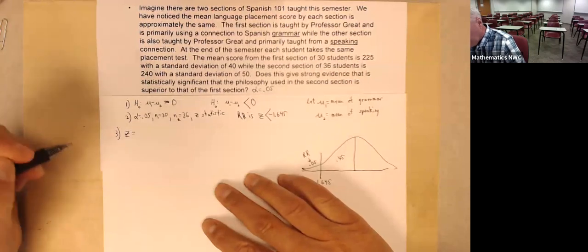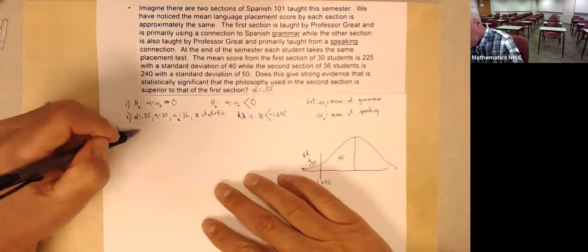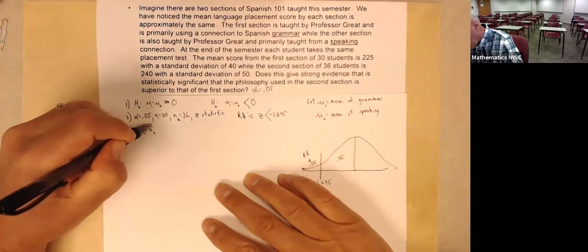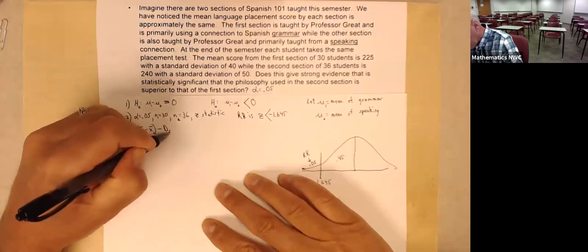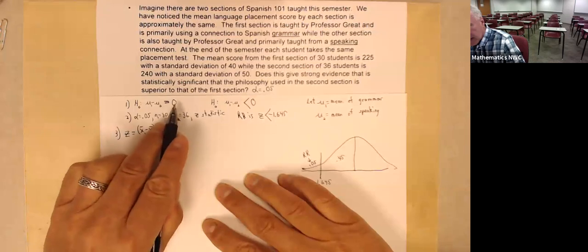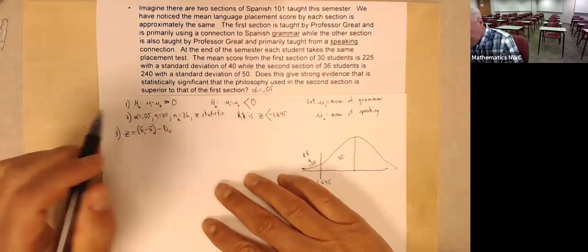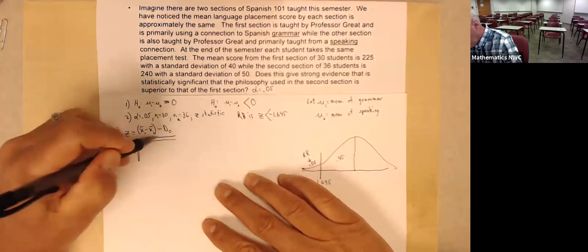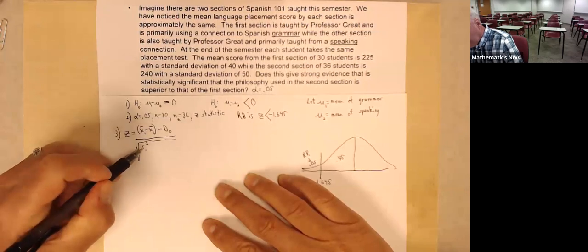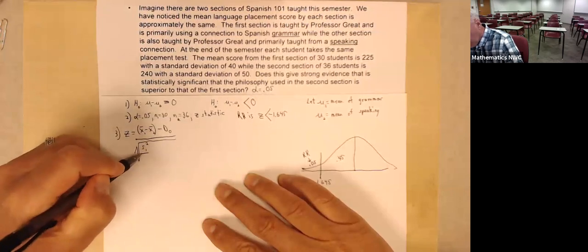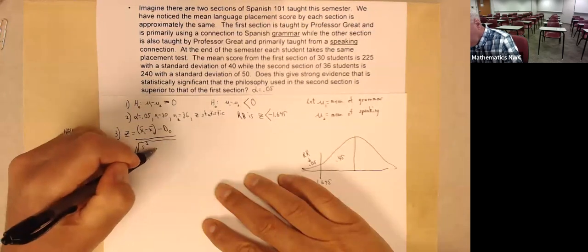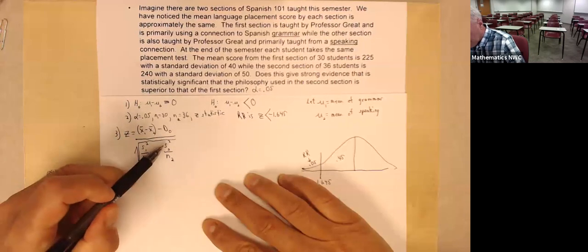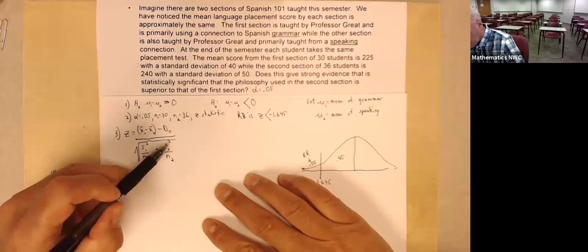Step number 3, our Z formula. It's a long formula: x1 bar minus x2 bar minus the hypothesized difference. In most cases, that's going to be a 0, but it's this number, whatever it is up there, divided by the square root of S sub 1 squared, that's the standard deviation of population 1 squared, over n sub 1, plus S sub 2 squared over n sub 2. This is the standard deviation from population 2 squared.